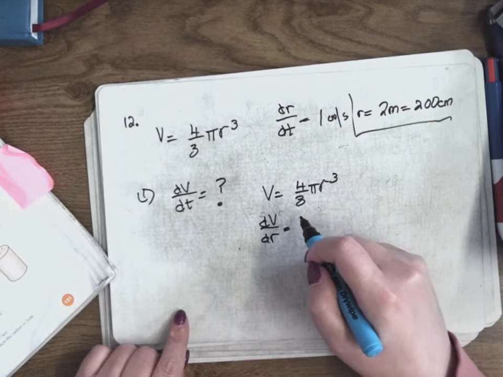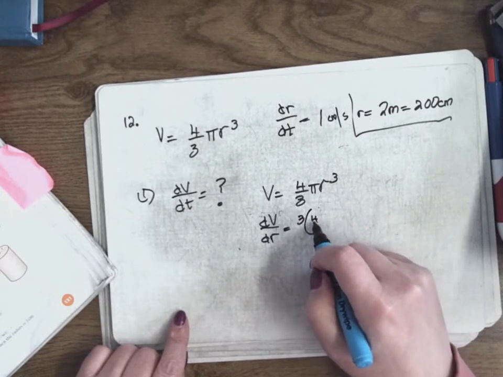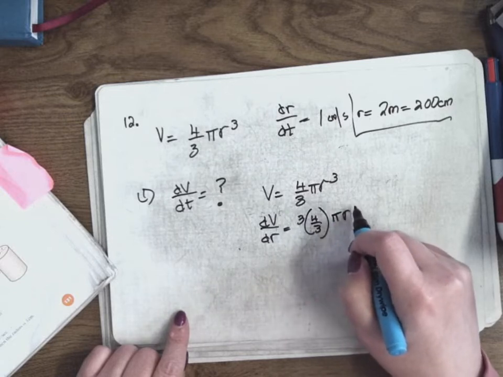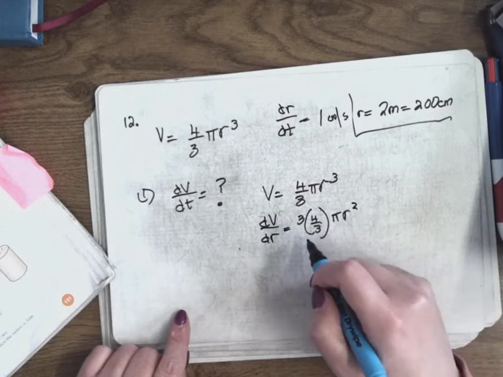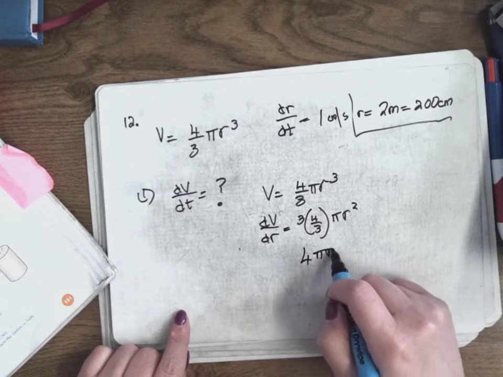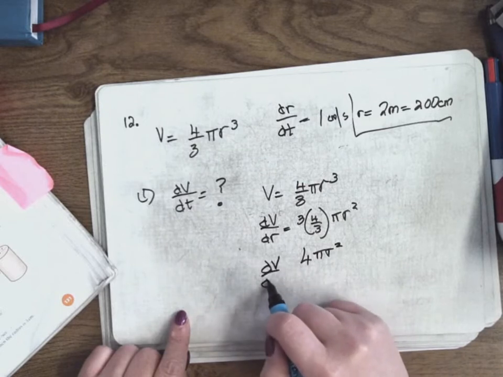Bring the 3 down in front, so it's 3 times 4/3 pi, reduce the power by 1 so r squared. 3 times 4/3 is just 4, so dV/dr equals 4 pi r squared.